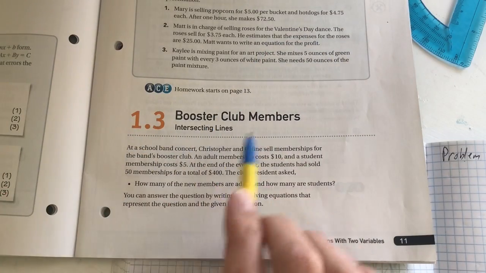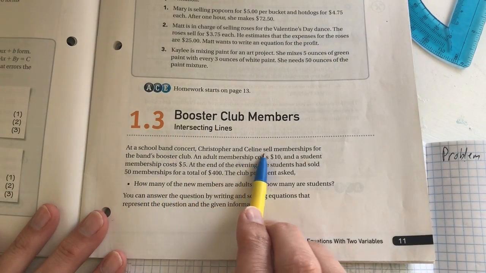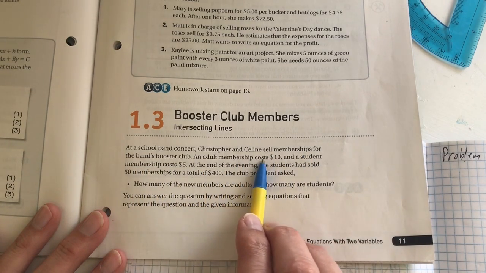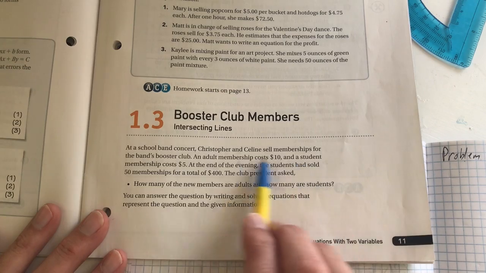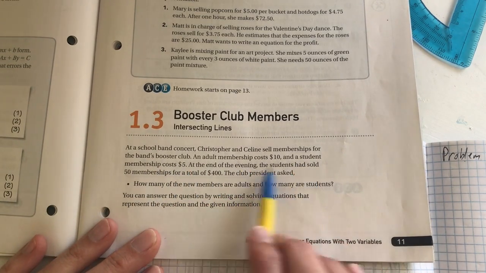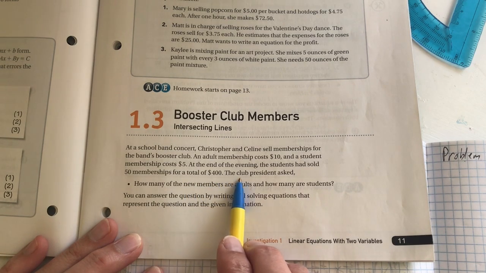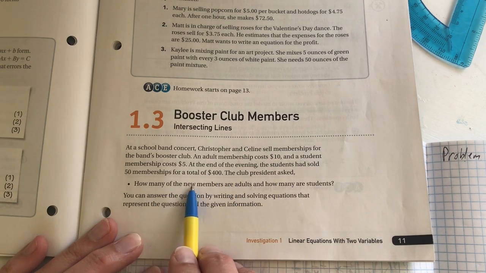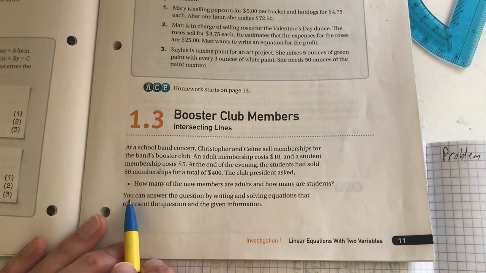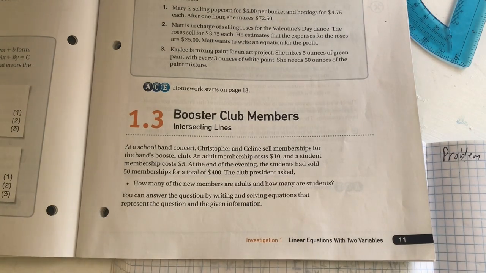So 1.3, booster club members. It says, at a school band concert, Christopher and Celine sell memberships for the band's booster club. An adult membership costs $10 and a student membership costs $5. At the end of the evening, the students had sold 50 memberships for a total of $400. The club president asked, how many of the new members are adults and how many are students? So here you can answer the question by writing and solving equations that represent the question and the given information.